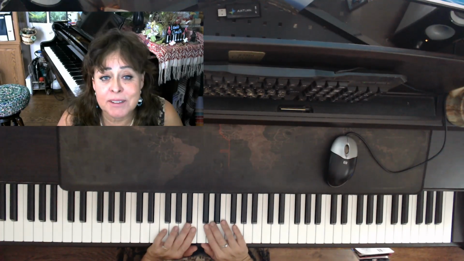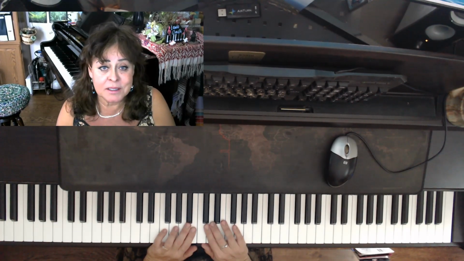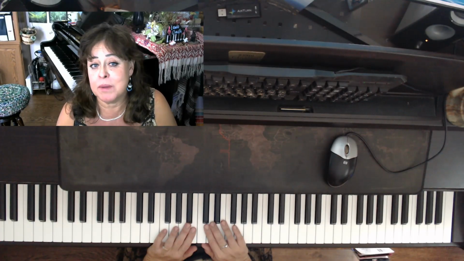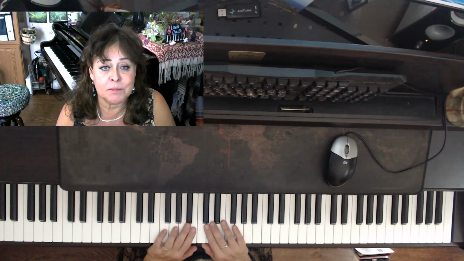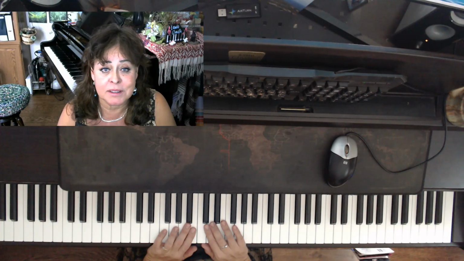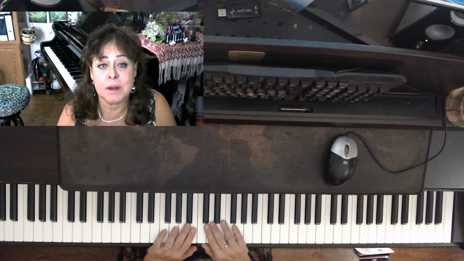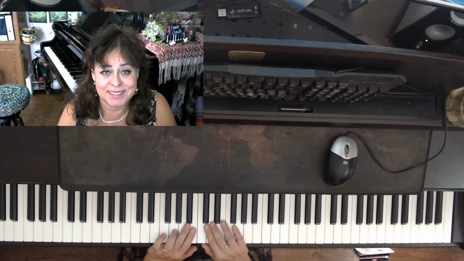There are several different types of chords that we call seventh. It can be minor 7, major 7, diminished 7, half diminished 7, but we are going to talk about the most needed, the most popular chord, that's called dominant 7.